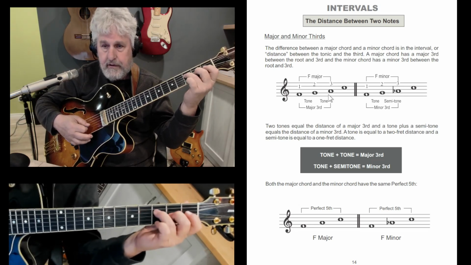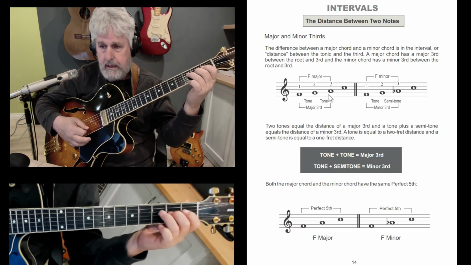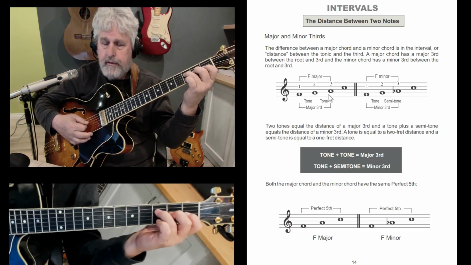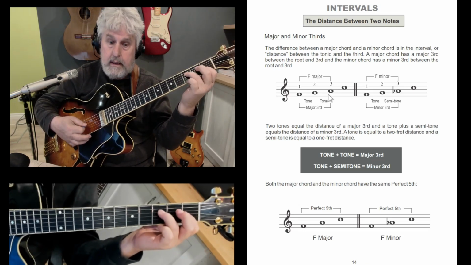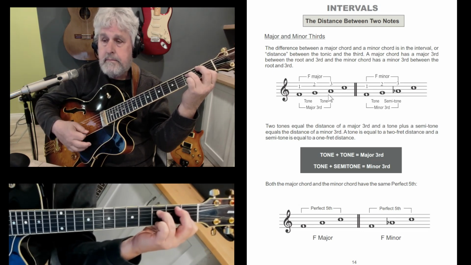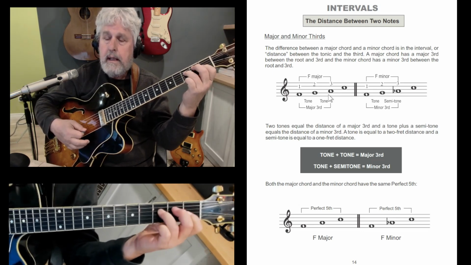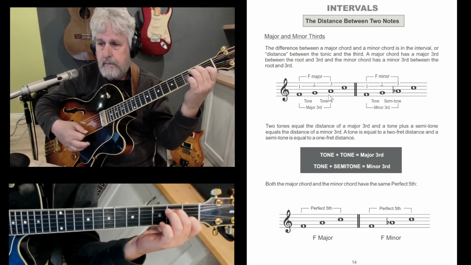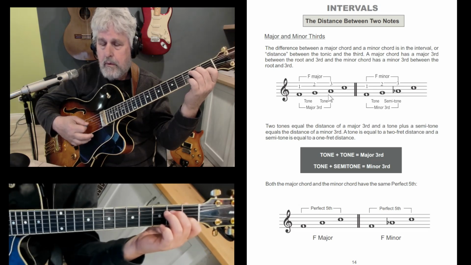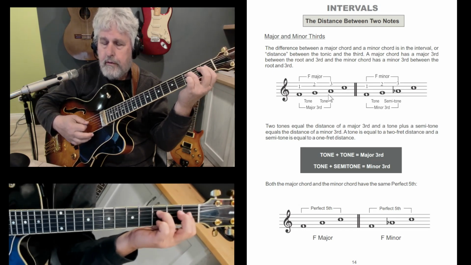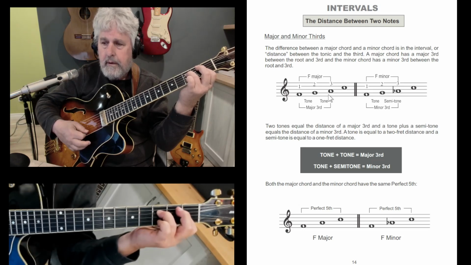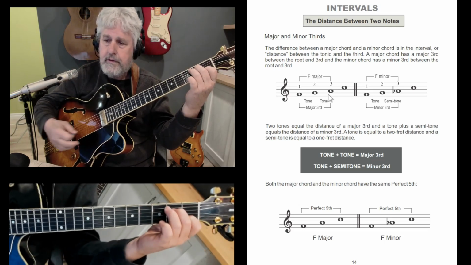The A is the 3rd, 1, 2, 3, and you lower the 3rd to give you an A flat, and now you have an F minor chord. C, F, lower the 3rd of the F, and then resolve to the C.